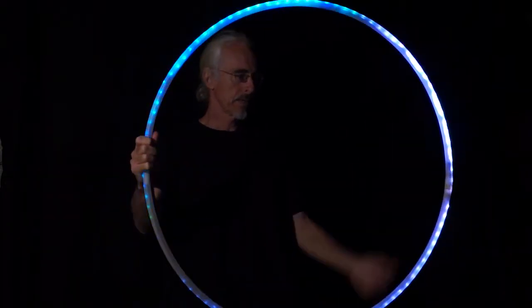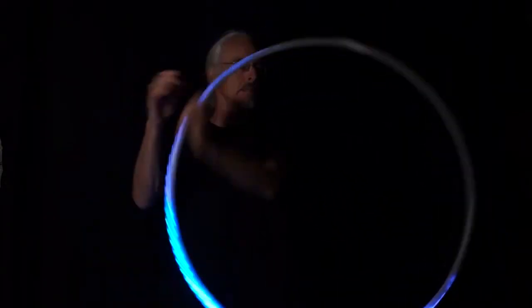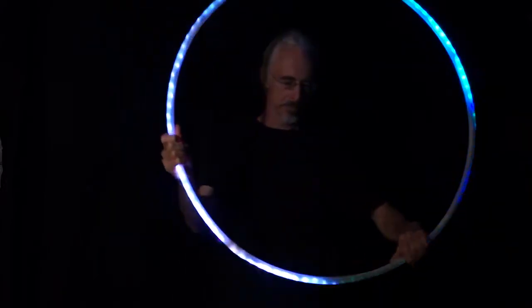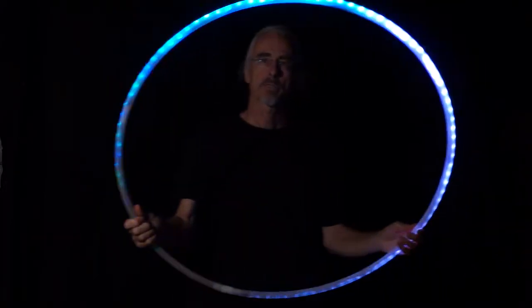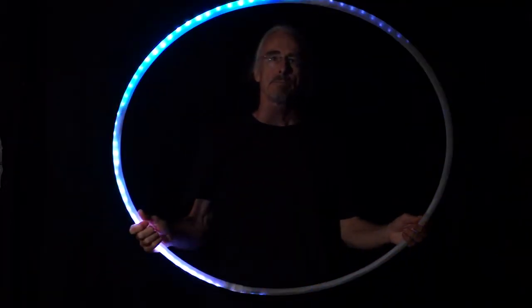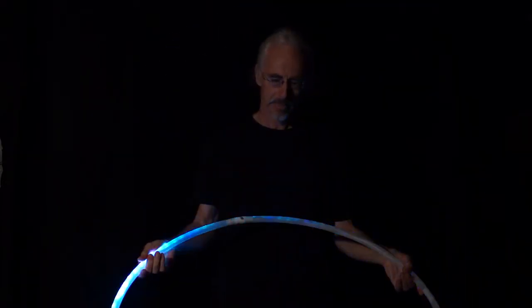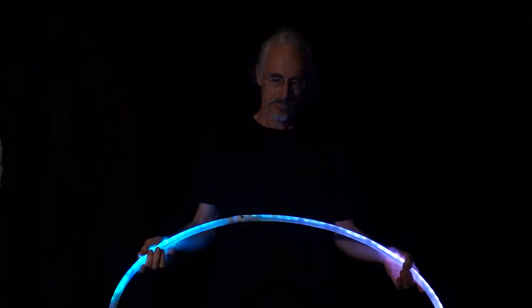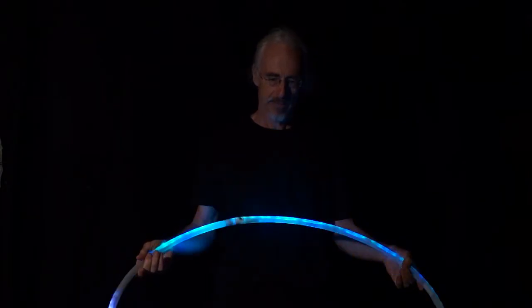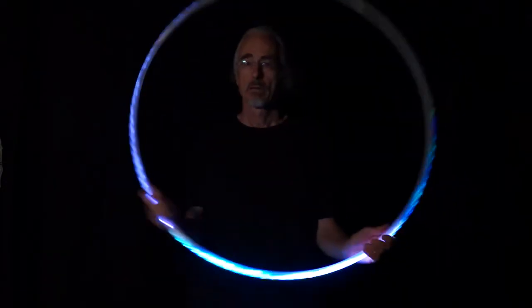It's going both ways, going around, so you can have all kinds of opportunities there. Now this hoop is having a display that's going in two directions at once and fading out as it goes.